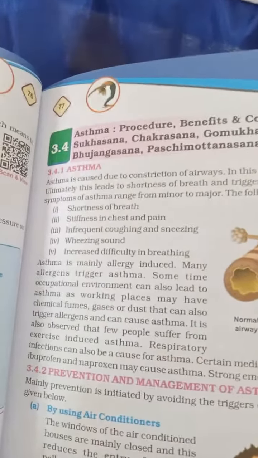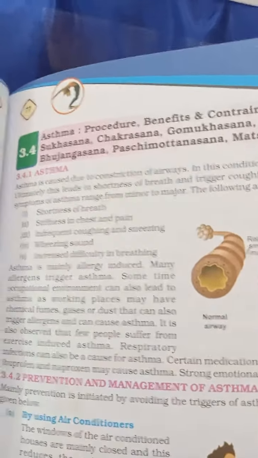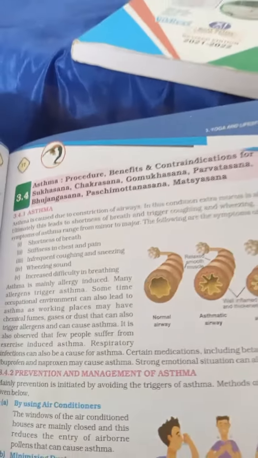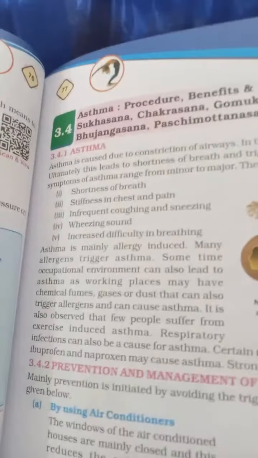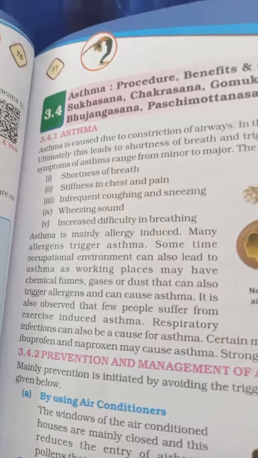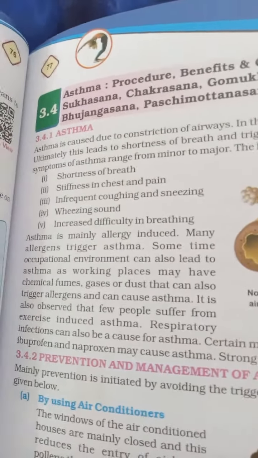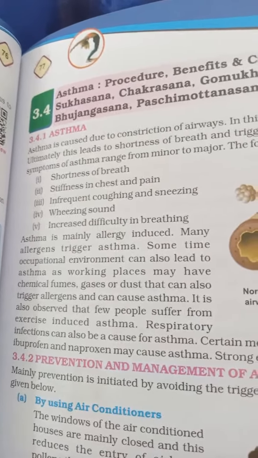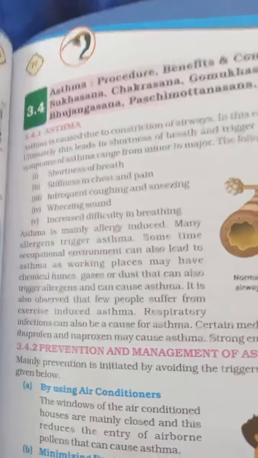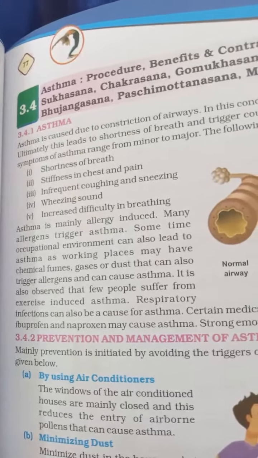Now we are going to talk about asthma. The major symptoms of asthma are: shortness of breath, stiffness and pain in the chest, frequent coughing and sneezing, wheezing sounds, and increased difficulty in breathing. Asthma is mainly allergy induced.